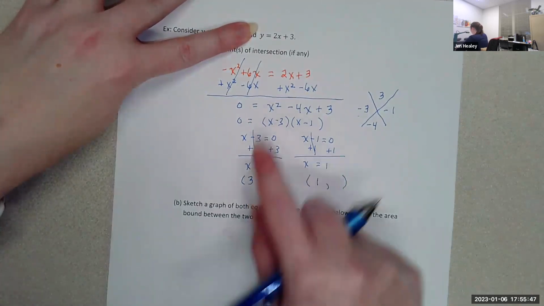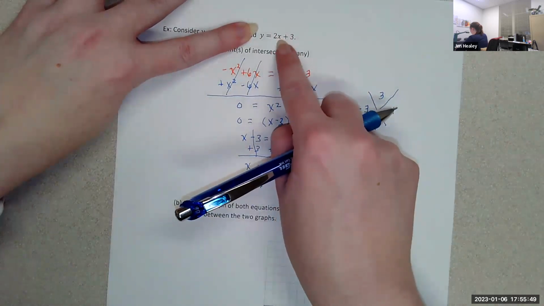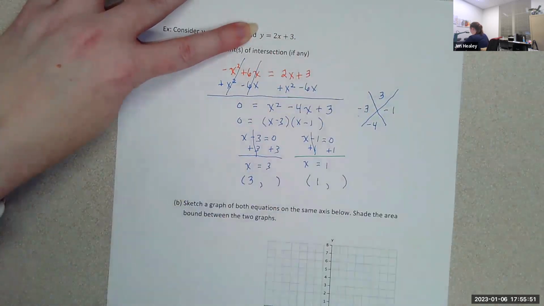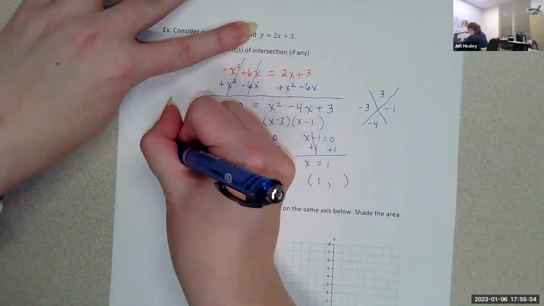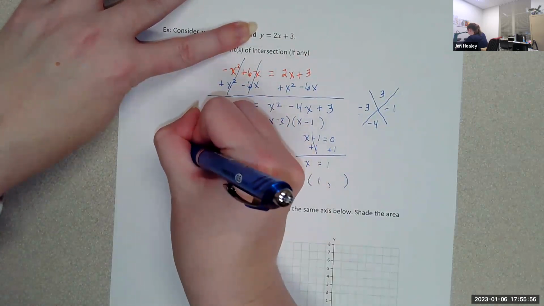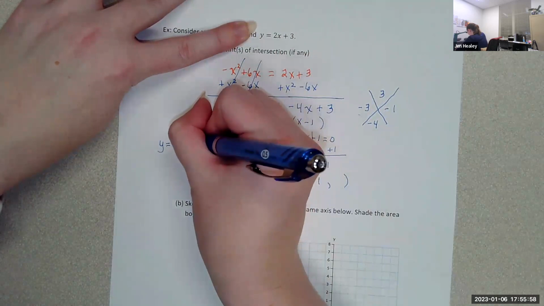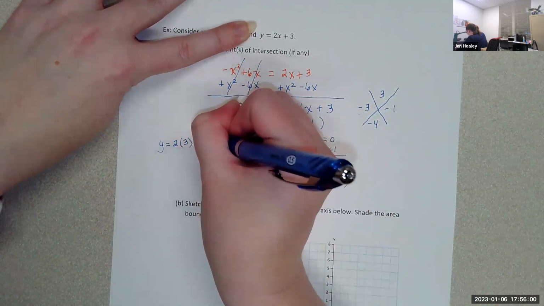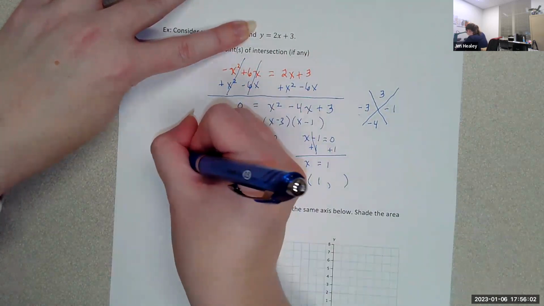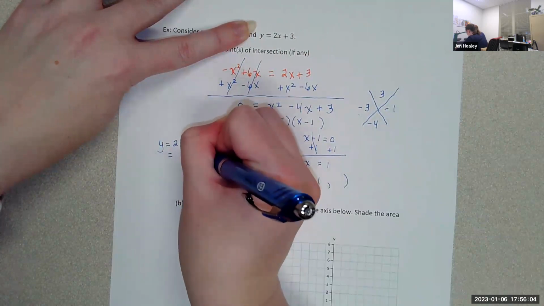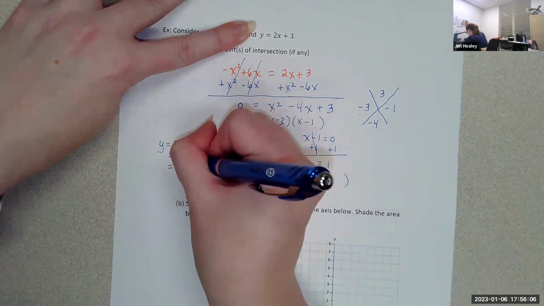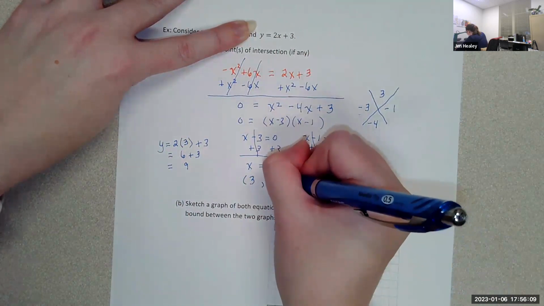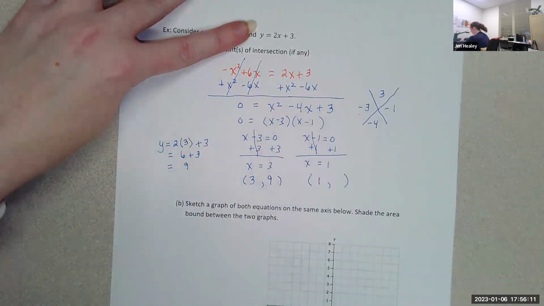So we said that when I plug in the 3 right there, 2 times 3 is 6, plus 3 more is 9. So y is equal to 2 times our x value of 3, plus 3 more. So that's 6 plus 3 more, which is 9. So (3, 9) is one of our points of intersection.